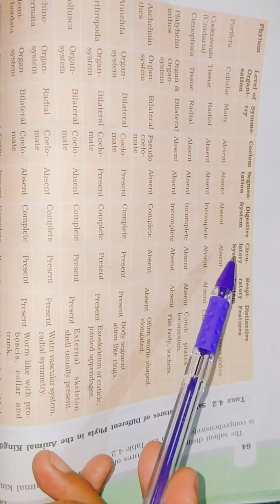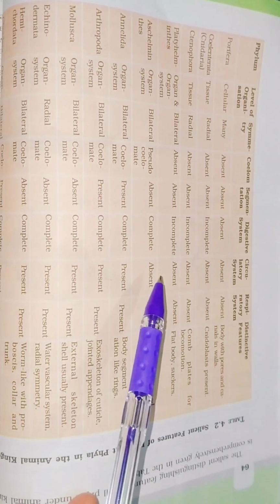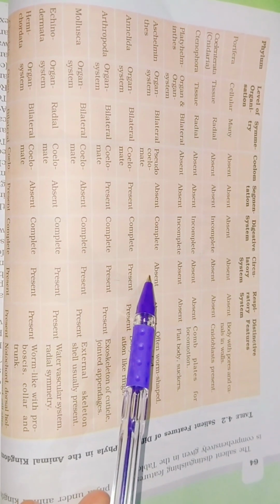Next character is the circulatory system, and this is absent up to the phylum Aschelminthes, and present from Annelida to Chordata.